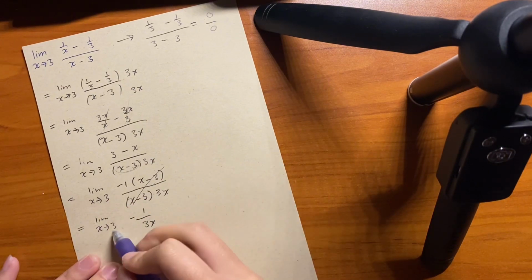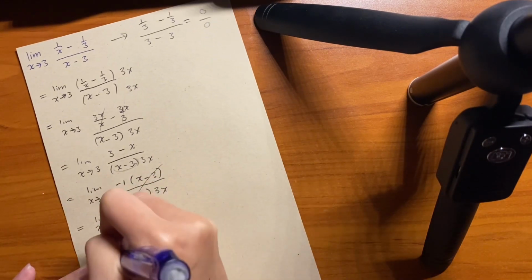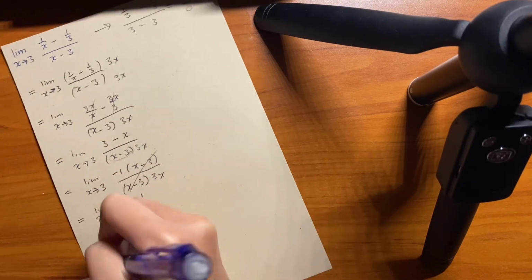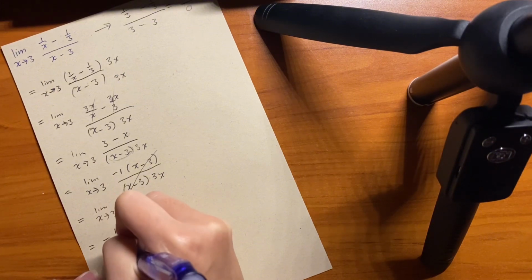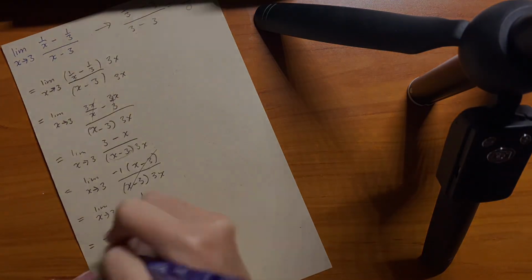I think we can plug in 3 now into our equation, so let's do that. Negative 1 over 3 times 3, which is also equal to negative 1 over 9. And this will be our answer.